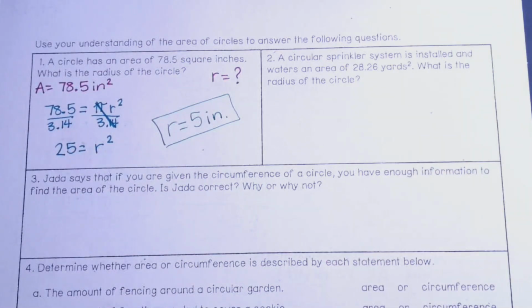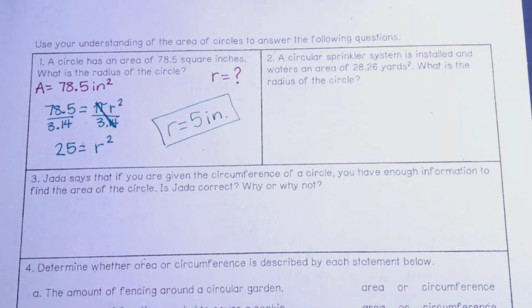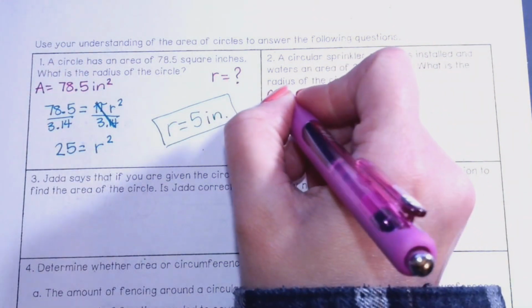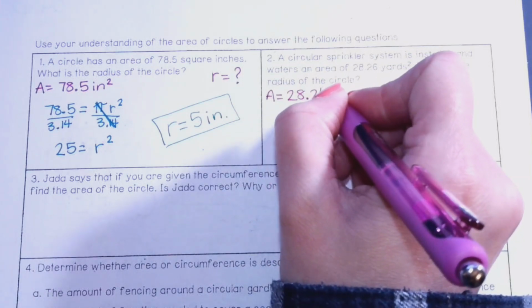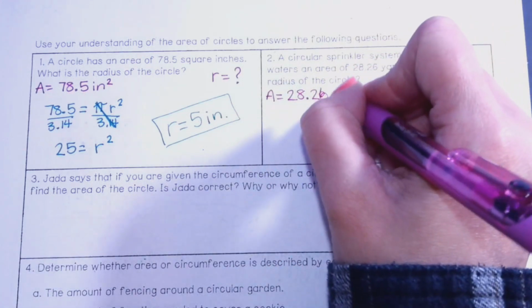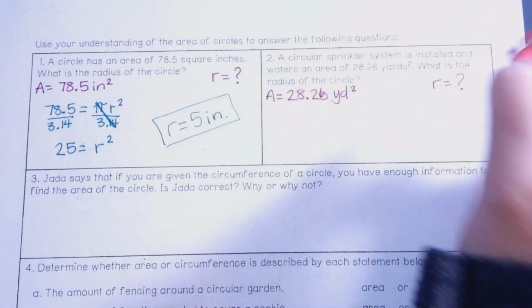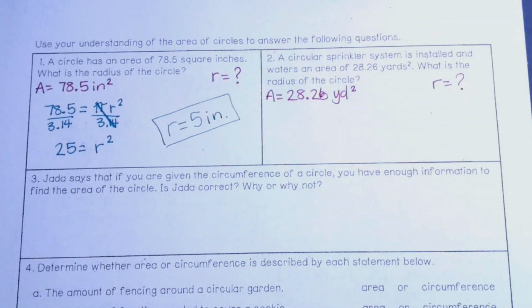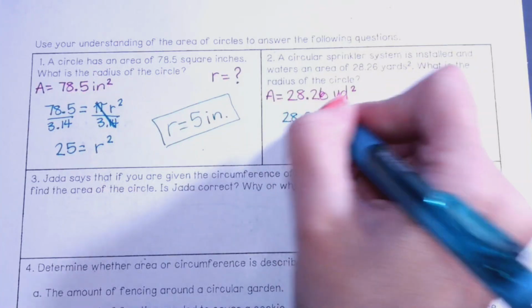A circular sprinkler system is installed and waters an area of 28.26 yards squared. So we know area equals 28.26 yards, YD squared. What is the radius? So this is just like the last problem. So we're going to set it up exactly the same way. We know area is 28.26.